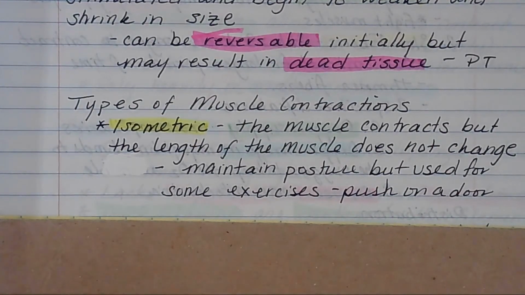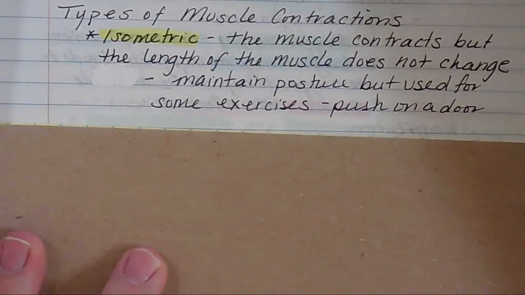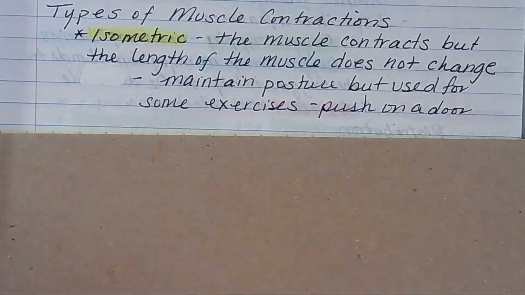So like if you're pushing at the wall, push it up higher, then lower, then straight in front of your chest, and then down and down, just mainly to allow for more range of motion in terms of your contraction.